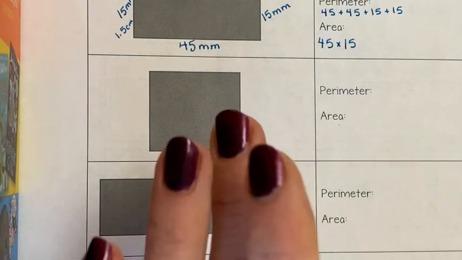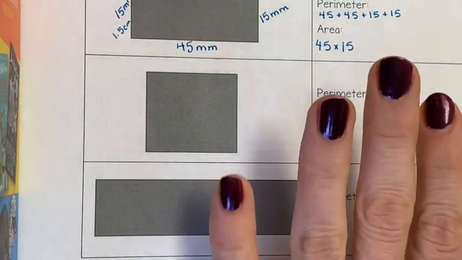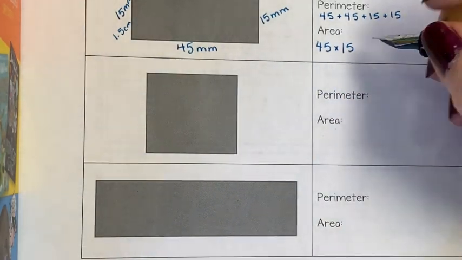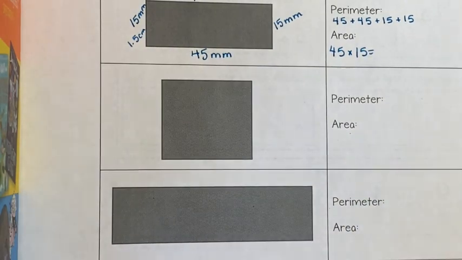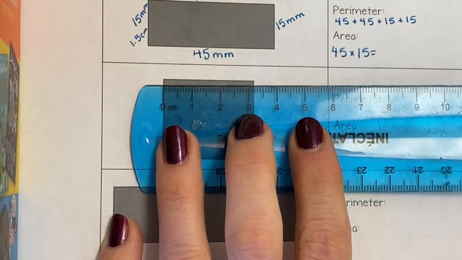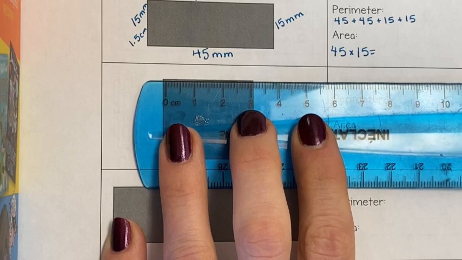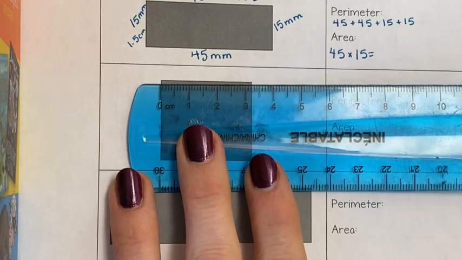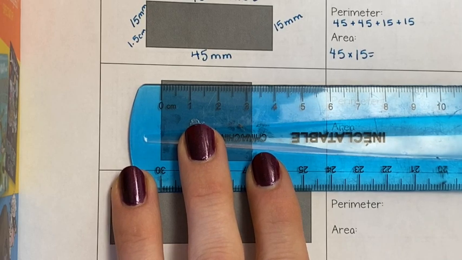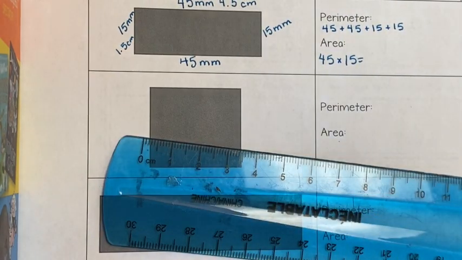I'm going to measure these 2 shapes and write out what you need to do to figure out your perimeter and your area, but I'm going to have you do the work. Okay, you're gonna do the math for it. So let's measure these. Remember, I start at 0 and I measure. So this one is 3 centimeters. Actually, no, 3.2 centimeters, so 32 millimeters.